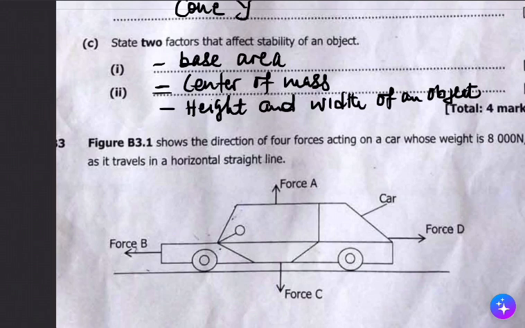If the object in terms of the dimension is like this, say you have two objects, one like this and the other like this, then this one will be more stable than this. So width is important, and height is also important. An object that is short is more stable than one which is tall, having the same base area. This one will become stable, this one will become unstable. So these two factors can affect the stability of an object.